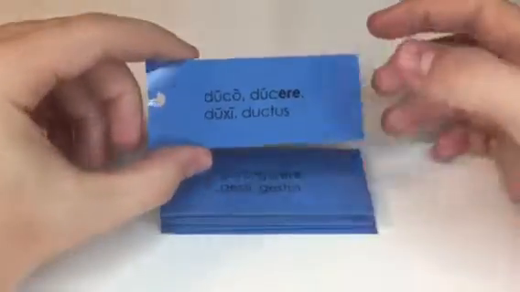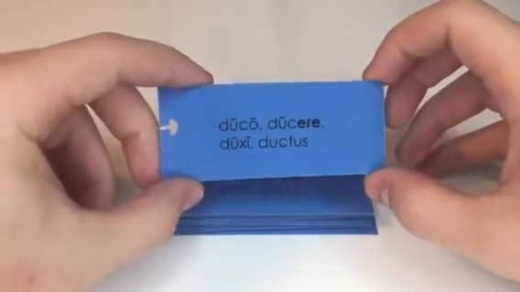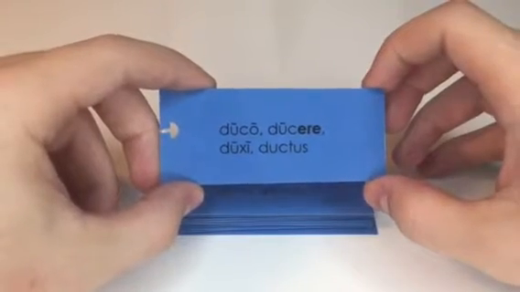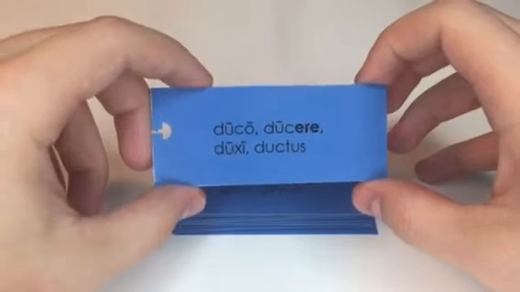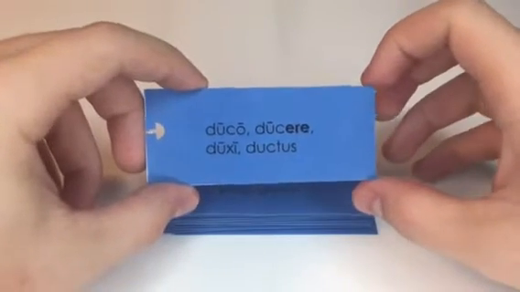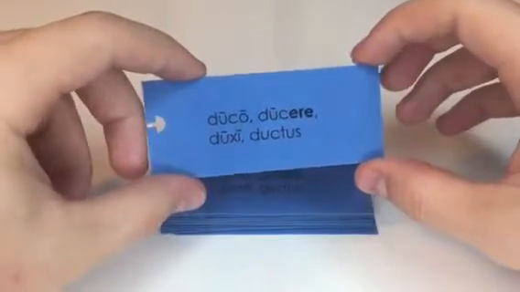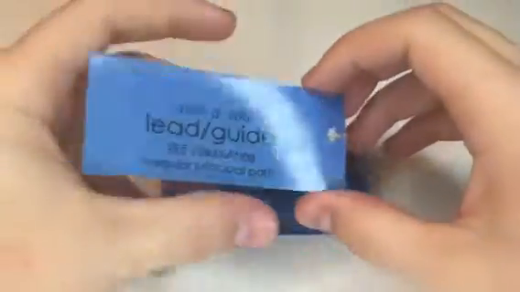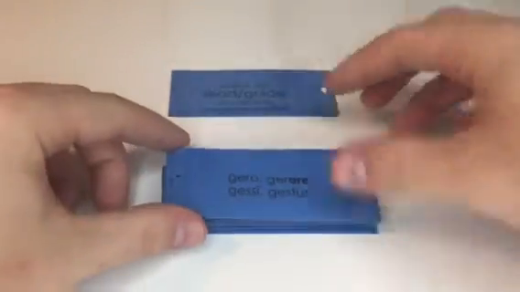So looking at this one, duco, ducere, duxi, ductus. Now this one's kind of cool because it's related to a noun that you've already memorized. Do you remember dux, ducis? What did that word mean? That meant leader. So what would a leader do but lead or guide? This is just like the verb form of that noun that you memorized.